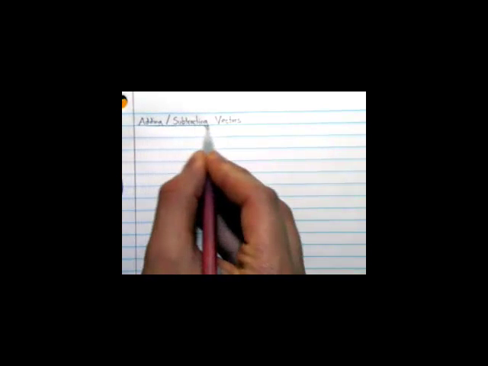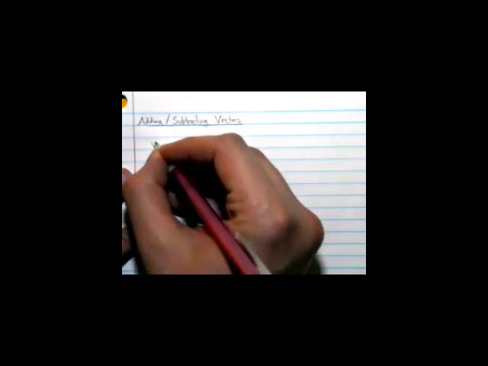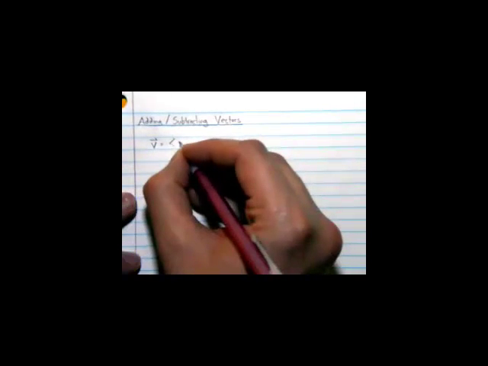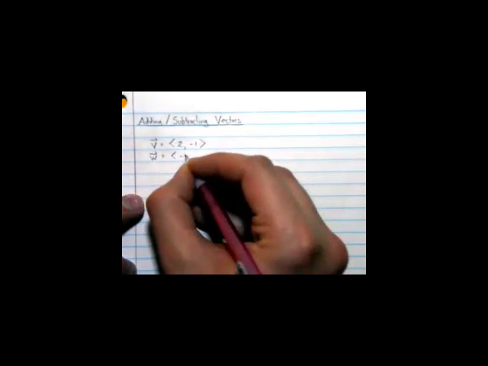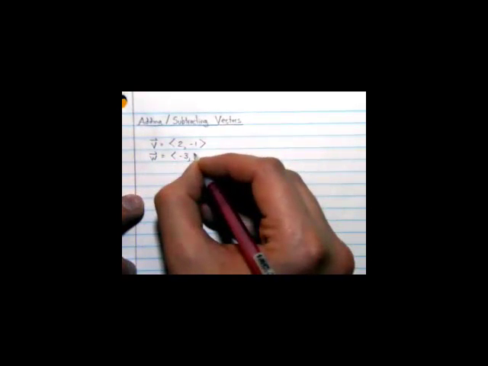Okay, so adding and subtracting vectors. If you have two vectors that are in component form, it's pretty straightforward. So let's say I have vector v, and I'm going to define vector v as 2, -1. And we'll do vector w as -3, 7.